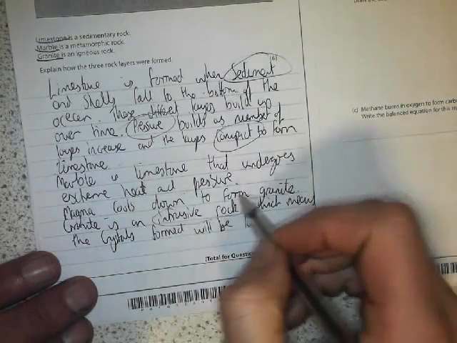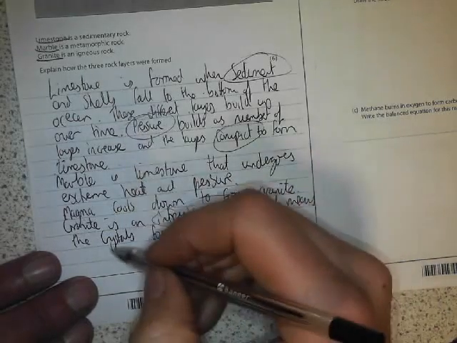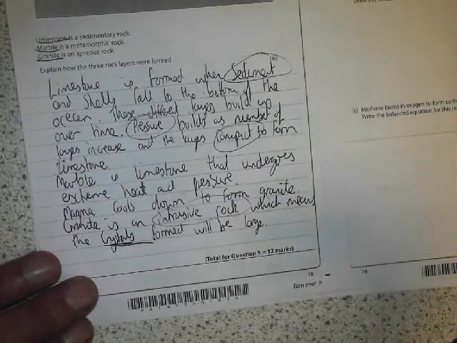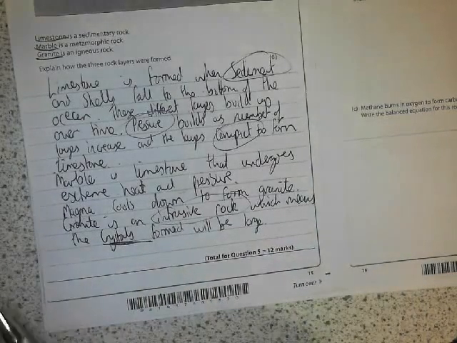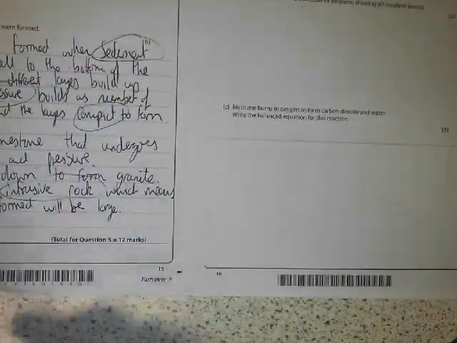But if you didn't know it was an intrusive rock, you could just put the property of igneous rocks is crystals. Okay, and it's coming from magma. So you can still pick up 4 marks without saying that. It's absolutely fine. Right, last question then, people.